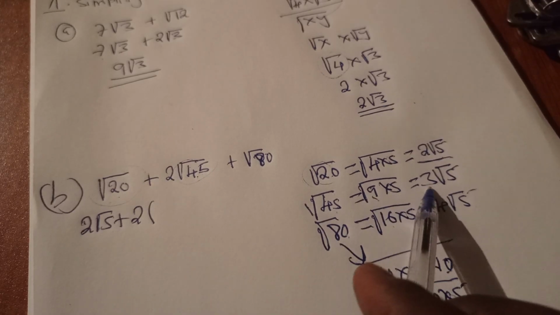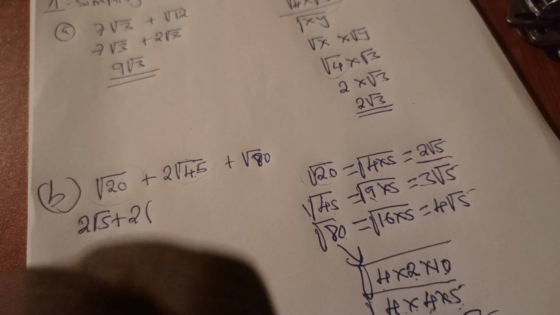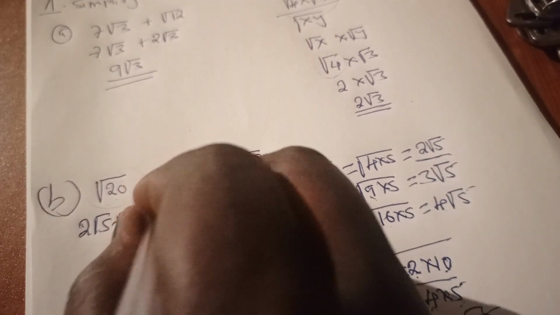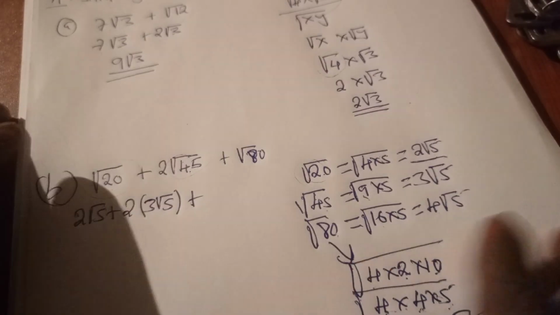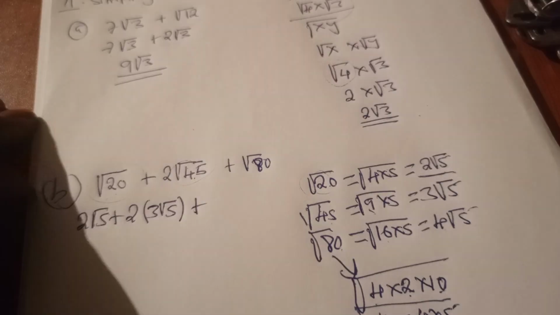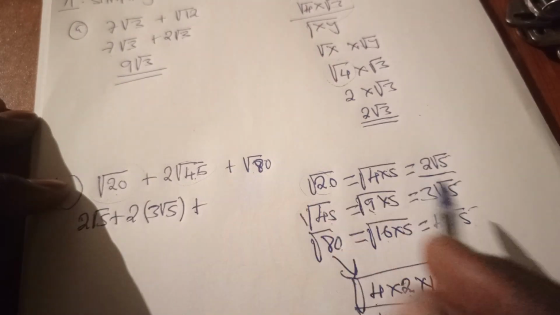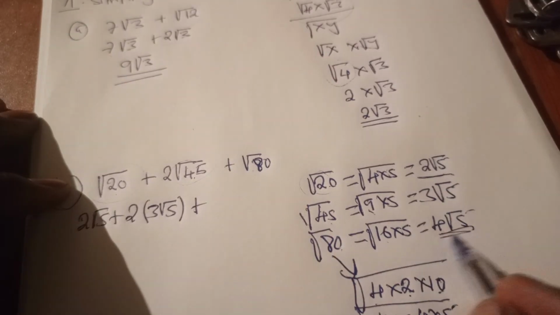The answer is 3 root of 5 again here. Then plus the root of 80, the answer is 4 root of 5, like this.